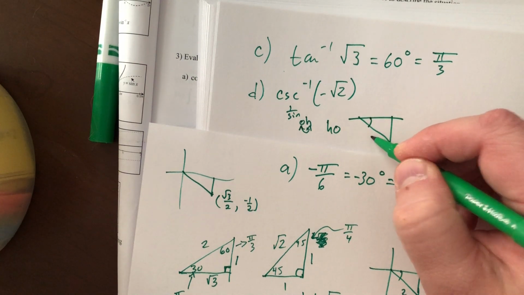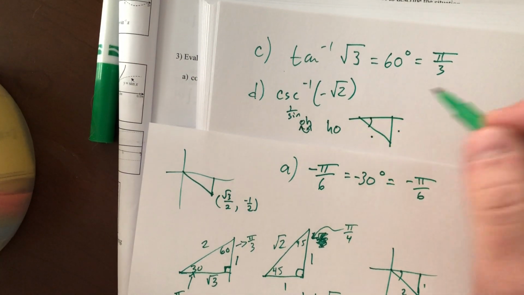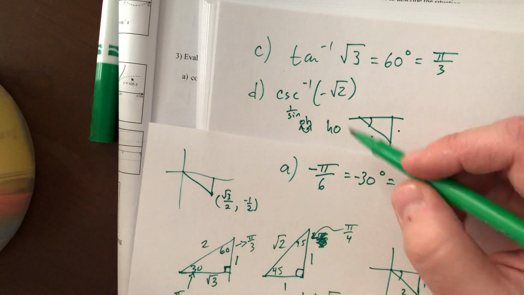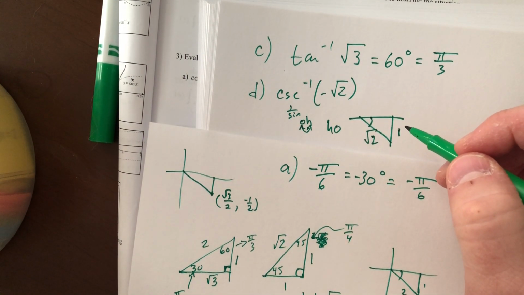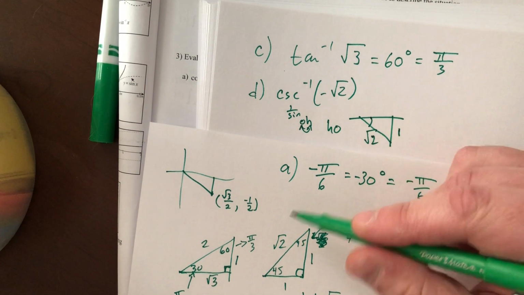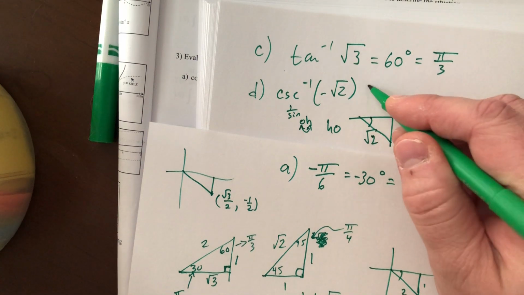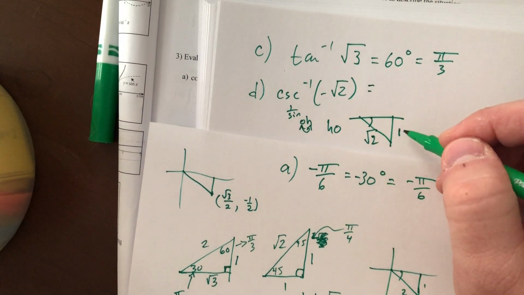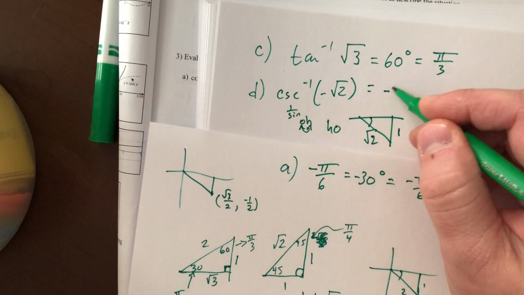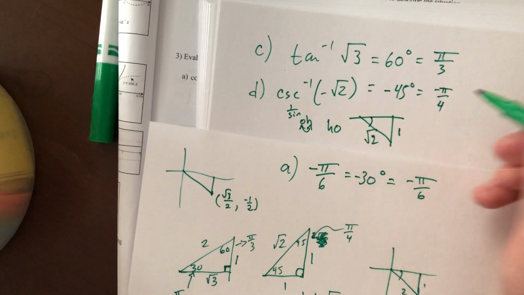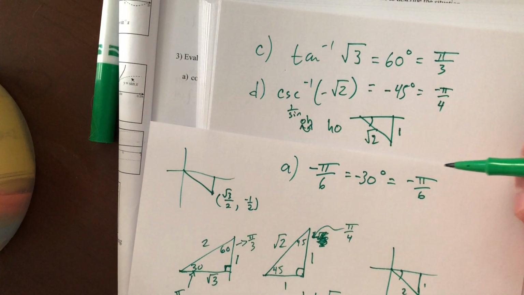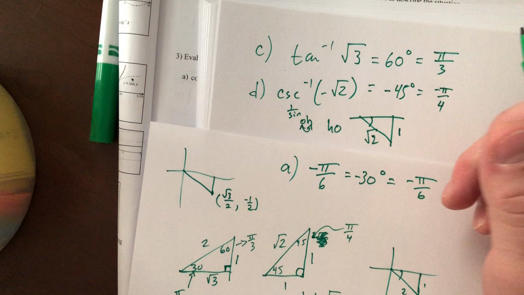So hypotenuse over opposite gets me root 2 over 1. That's this triangle. Oh yeah, it's a 45-degree angle. But it's down here, so we say negative 45 degrees or negative pi over 4. And these are all doable if you have the unit circle nailed.